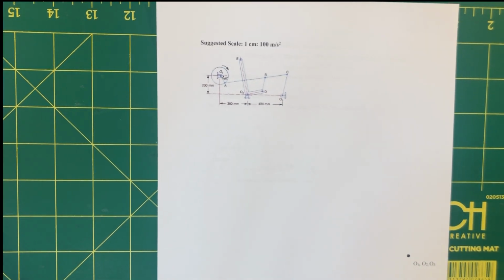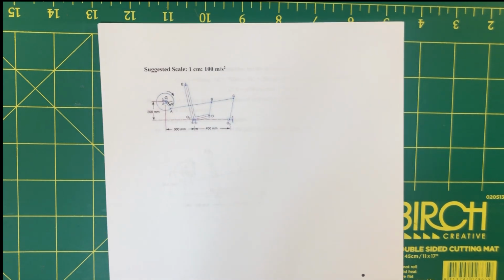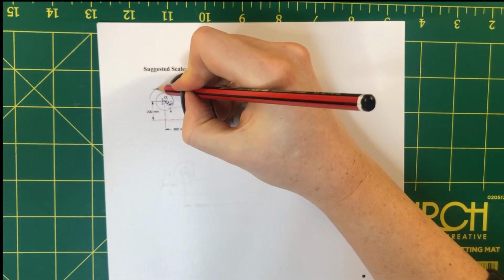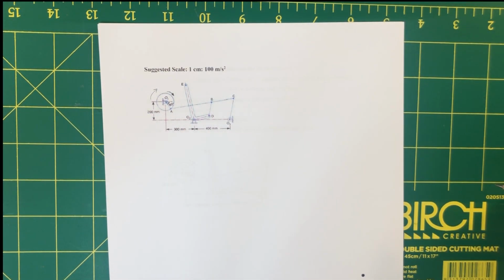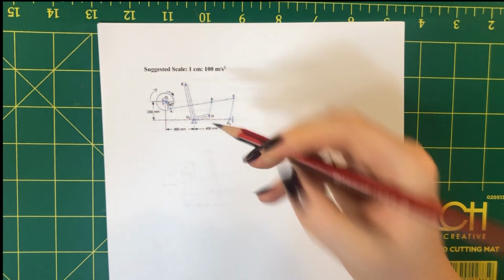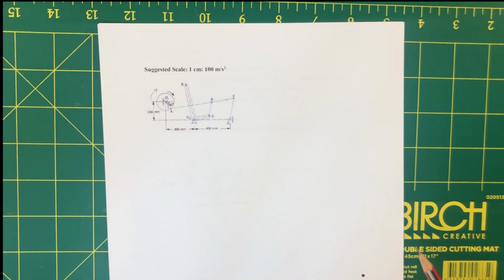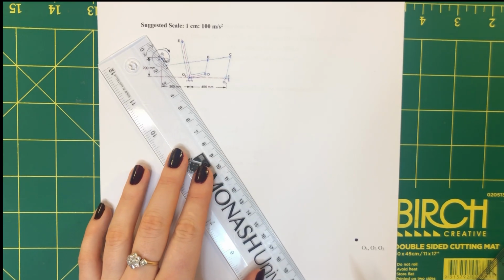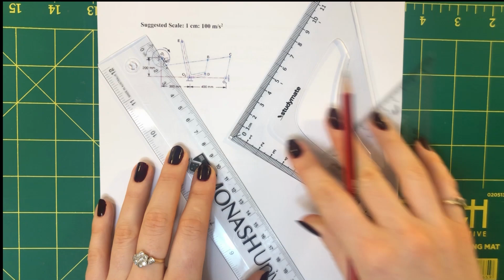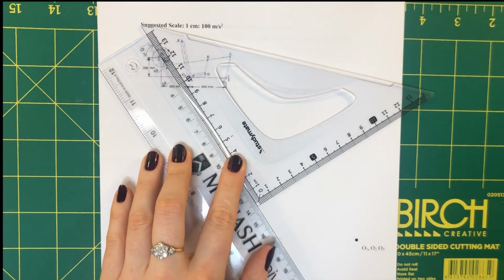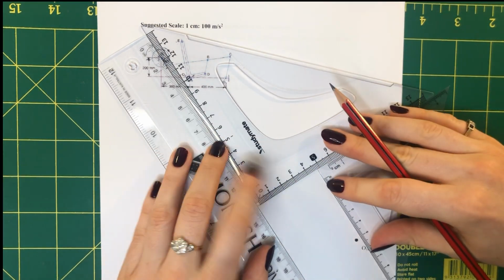In my diagram here, A relative to O is going in the clockwise direction. Radial acceleration points towards the center of rotation, so it's pointing upwards towards that fixed point. Put your ruler along the link, set square along the ruler, and then your second set square to get that parallel line.